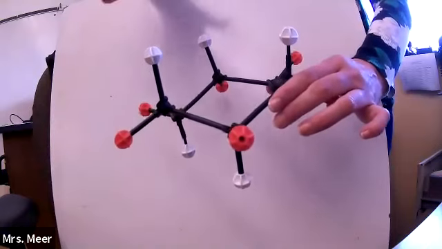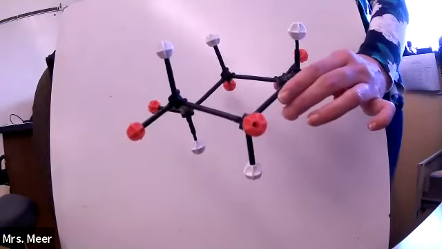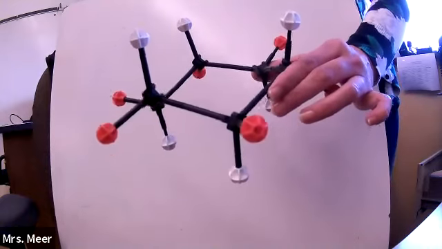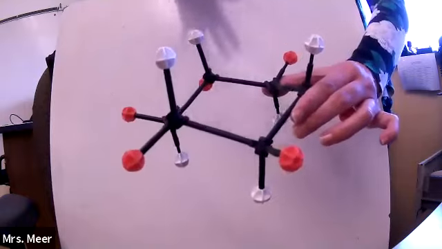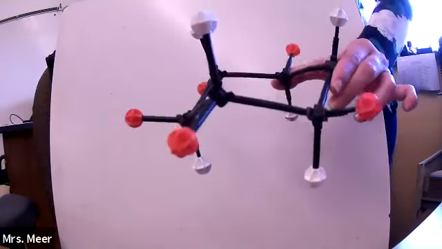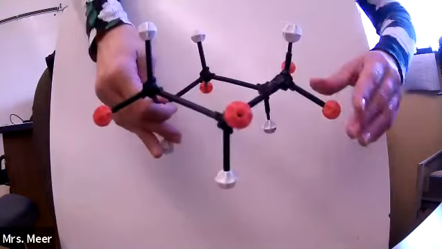So with it being staggered, none of these hydrogens, which the white and red are supposed to represent, have any eclipsing. Therefore, there's no torsional strain. And all of the angles are about 109, so there's no angle strain. So we look at this strain-free molecule in the chair position.